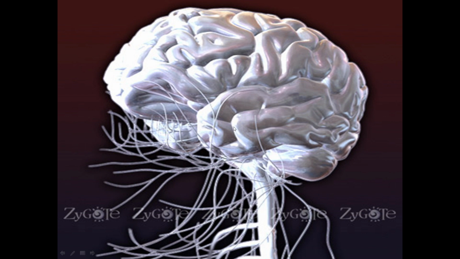Both the brain and the spinal cord, that means the central nervous system, are protected by meningeal membranes, three important membranes covering up the brain and the spinal cord, known as meningeal membranes. Meningeal membranes protect both the brain and spinal cord.